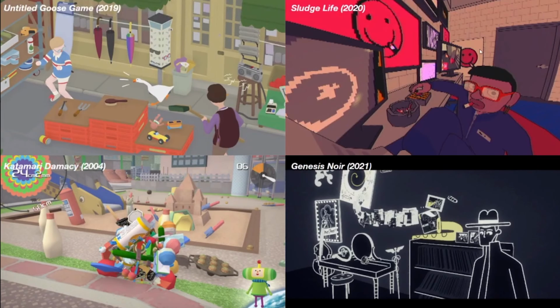Same thing with Sludge Life, who's also developed by the guy who made High Hell. Again, a very simple game, but with just the proper placement of things like computer screens, cigarettes, it made the little environments that you go through in that game very, very believable. Same thing with Genesis Noir. This is a fairly unique art style that doesn't even consist of that many colors. But again, some nice attention to detail tells quite a lot in this narrative game.